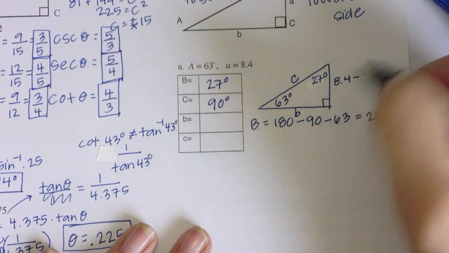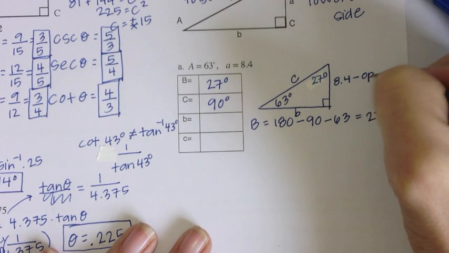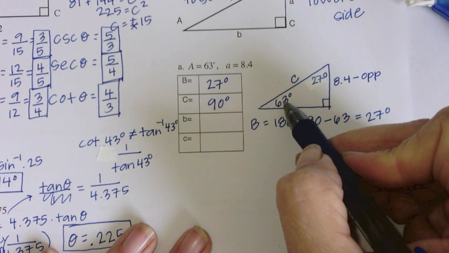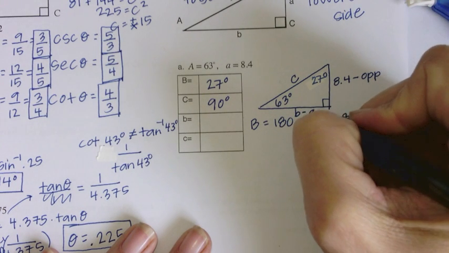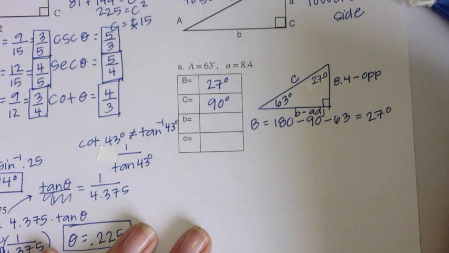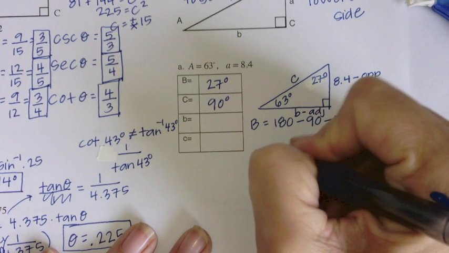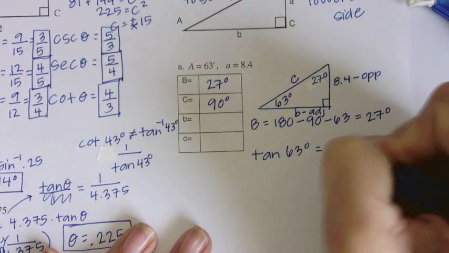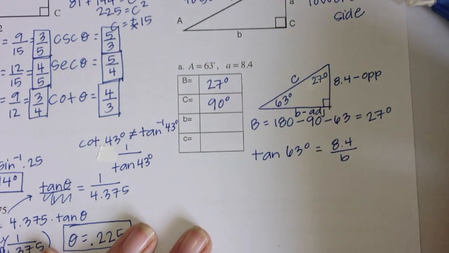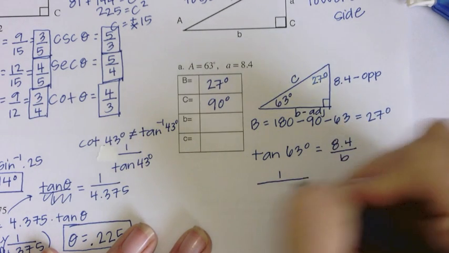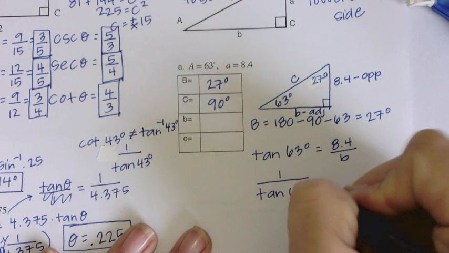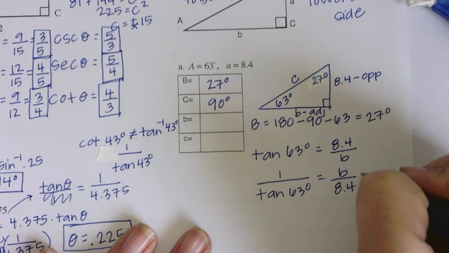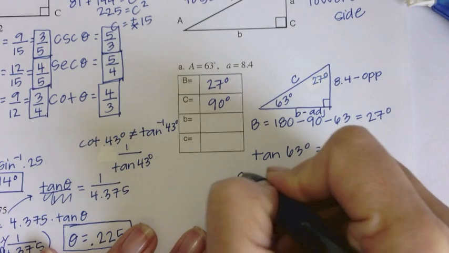So here's where B is, and I'm also going to find C eventually, but because I want to find B, I'm given, and you can pick, I'm going to start with the 63 degree one. In relationship to 63 degrees, 8.4 is opposite, and this would be adjacent. So what is opposite over adjacent? That's going to be the tangent of 63 degrees equals 8.4 over b. I'm going to use my trick we just talked about. I'm going to make this 1 over the tangent of 63 degrees equals b over 8.4. Still need to isolate that b, so I'm going to multiply both sides by 8.4.